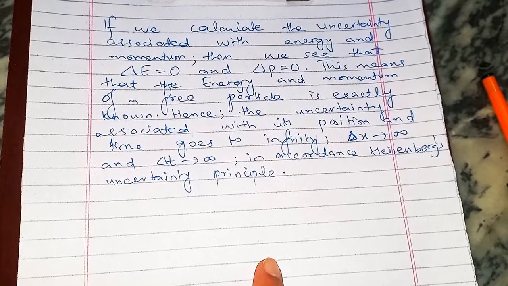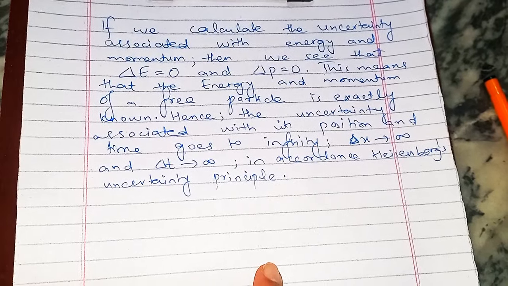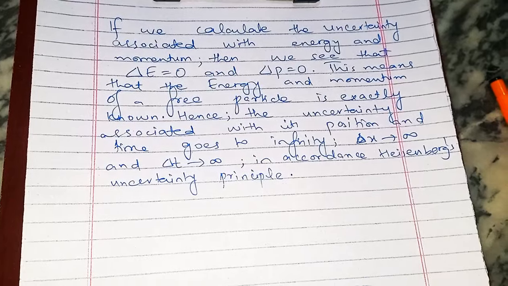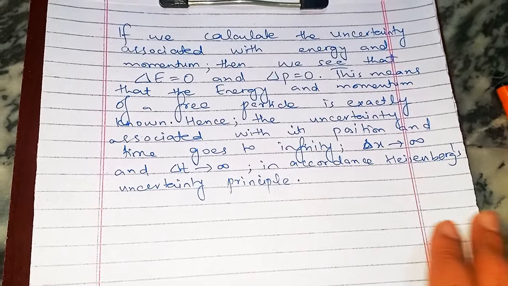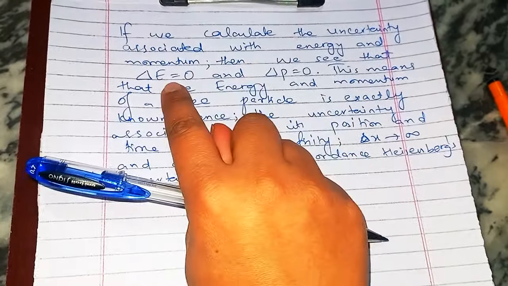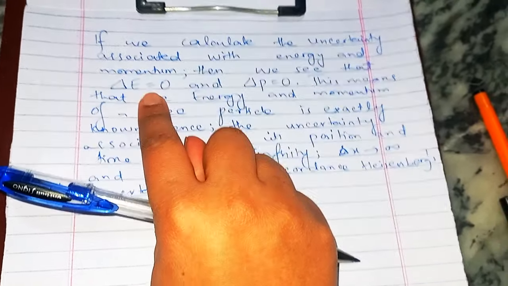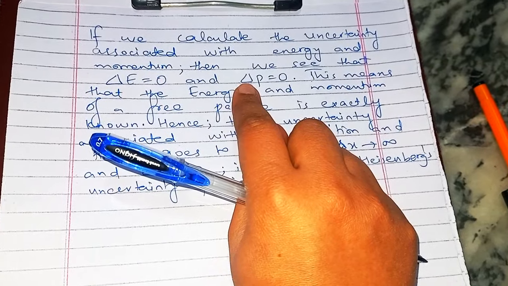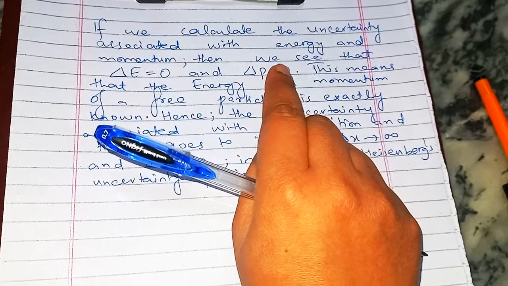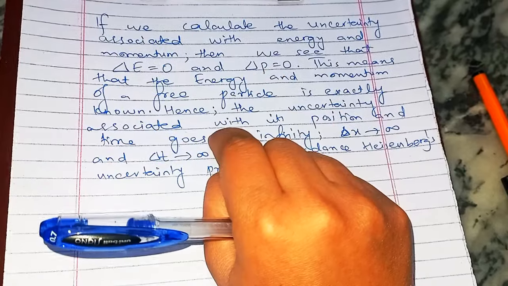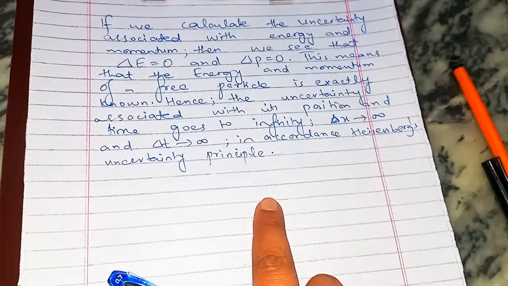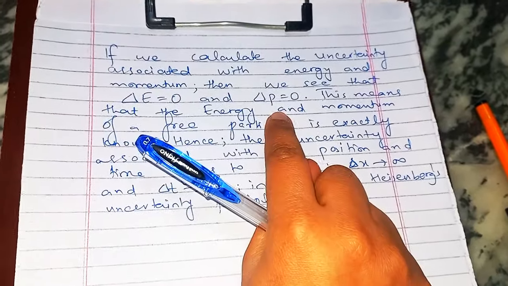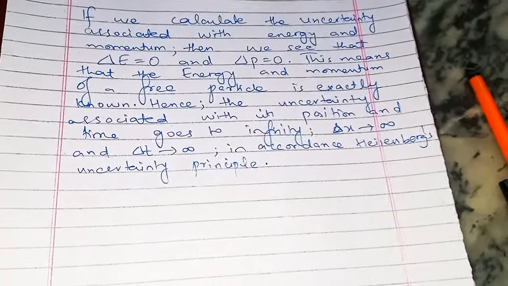If we know the energy of a particle exactly, then we have lost information about the time of the state of a system completely. It means that if the uncertainty in energy is 0, then the uncertainty in time goes to infinity. If the uncertainty in momentum is 0, then the information about the position of a particle is lost. So that is what we are saying here, and we can prove it from this statement that delta E equals 0, delta P equals 0, which is given by its mathematical calculation.